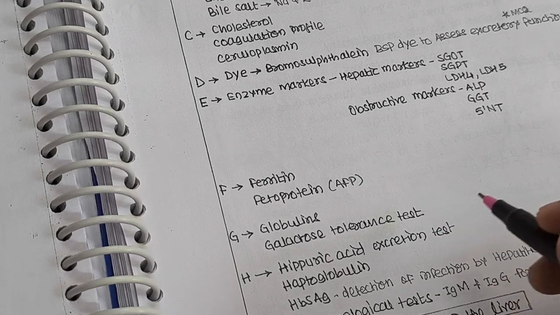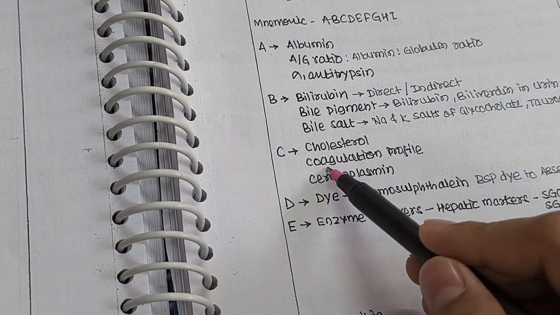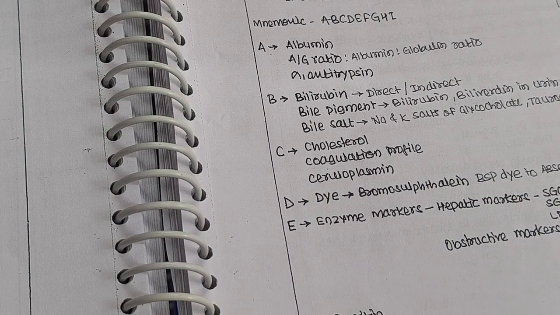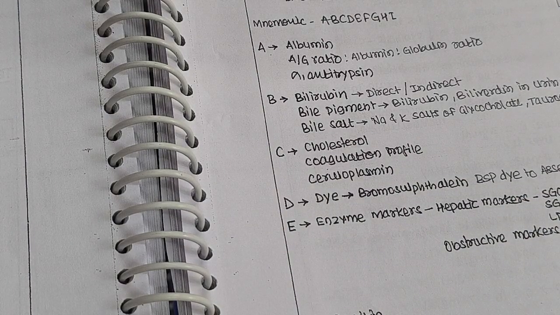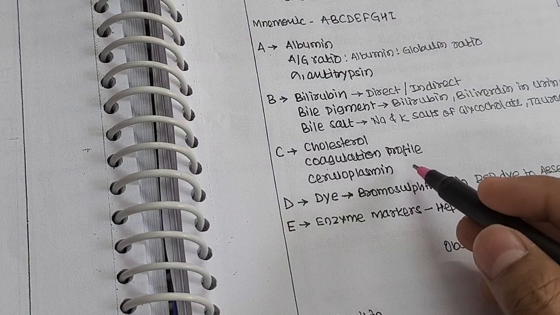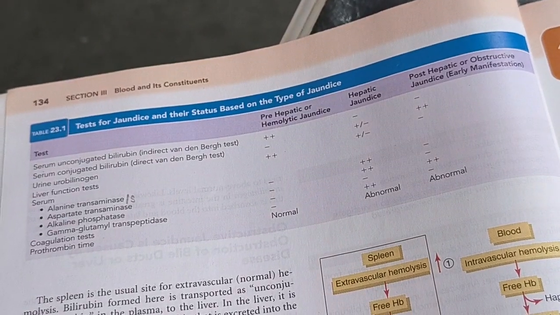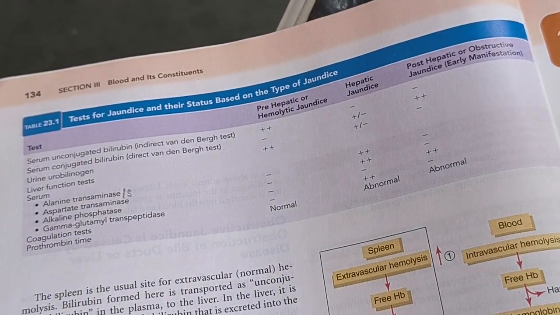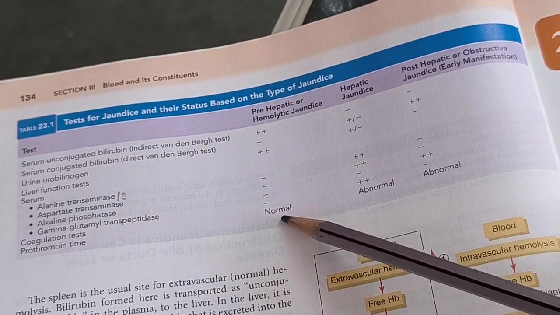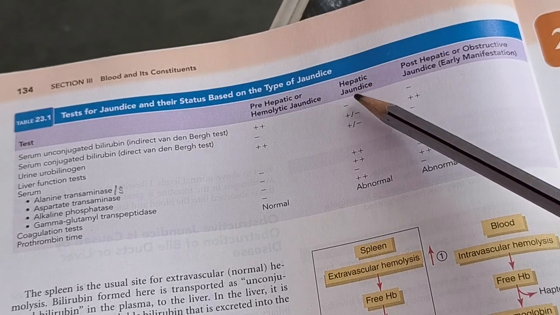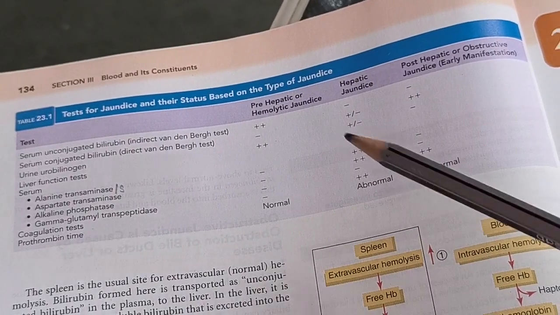And here is one important thing: the liver also produces coagulation factors, which prevent bleeding. So you can think that if there is a defect in this coagulation factor synthesis in the liver, then automatically coagulation time will increase. All these things are also mentioned in your book. You know that in hemolytic jaundice, liver function is normal, therefore coagulation tests are normal. But liver function is affected in hepatic and post-hepatic jaundice, so these are abnormal.